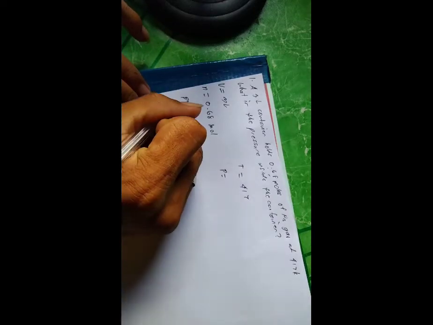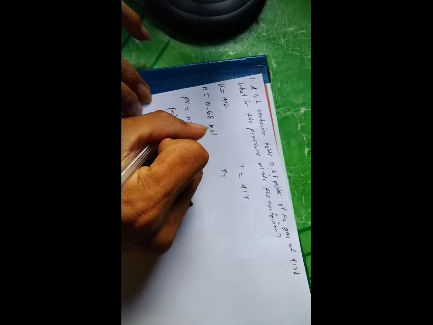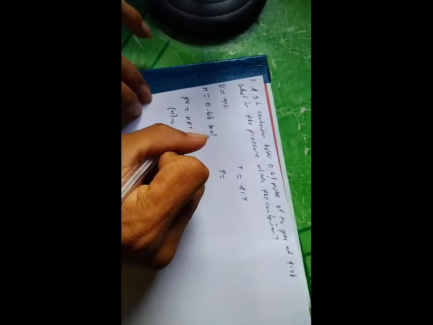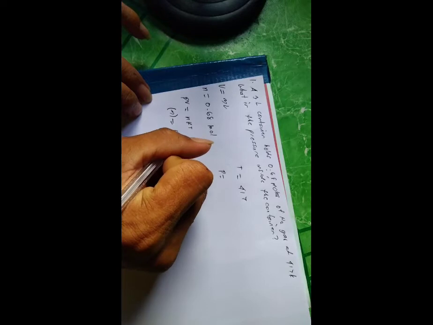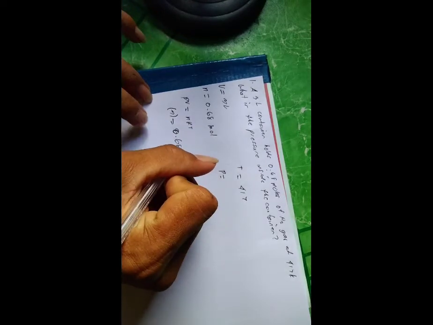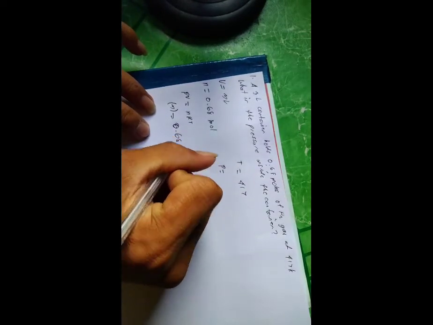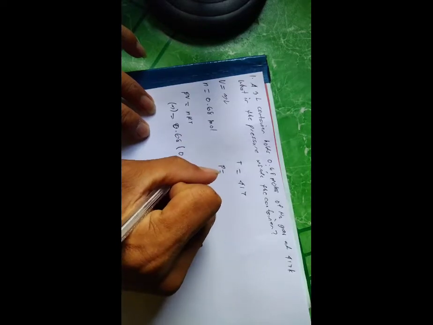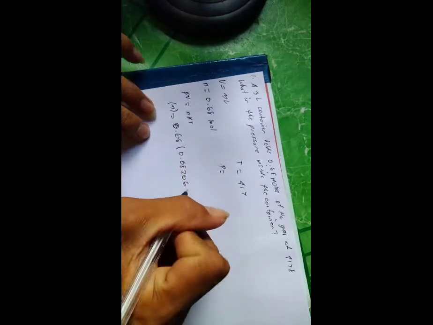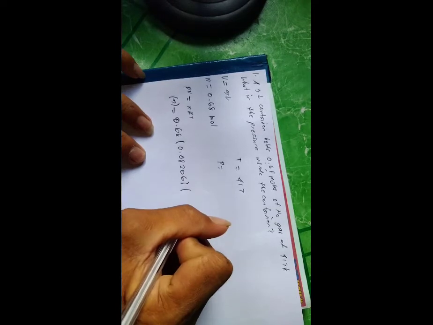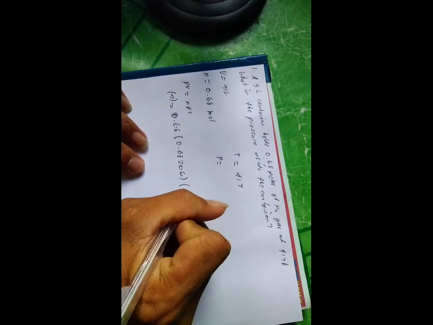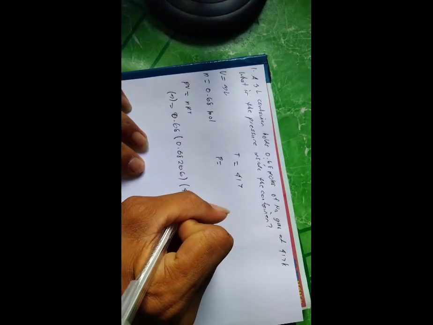P times 3 equals 0.68 mole times 0.08206 times the temperature, 417.